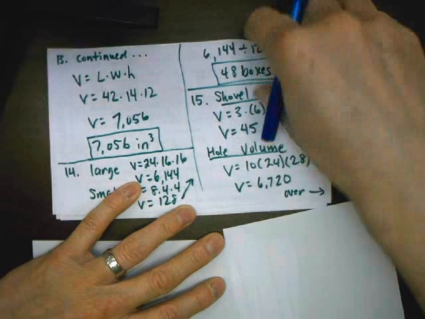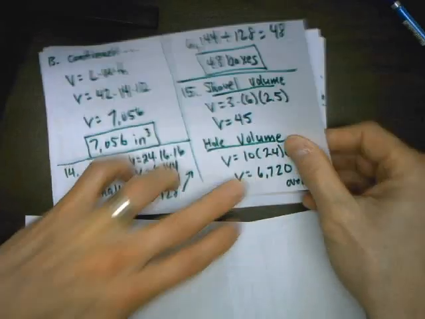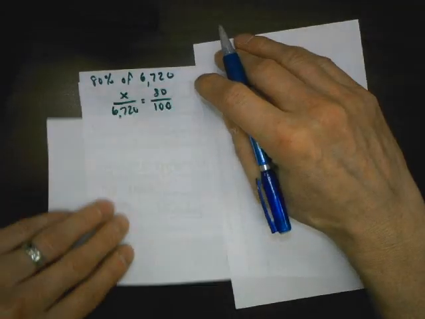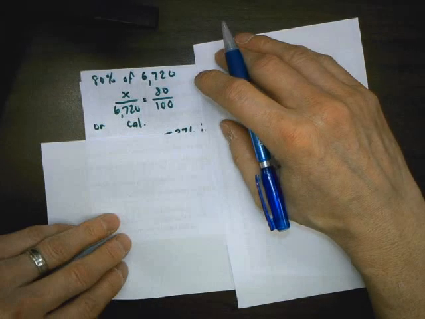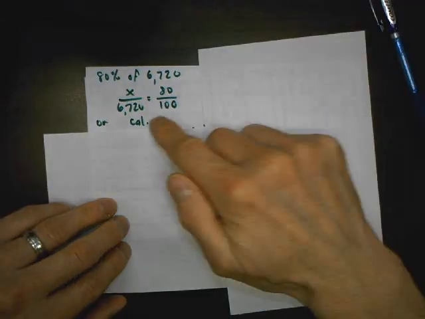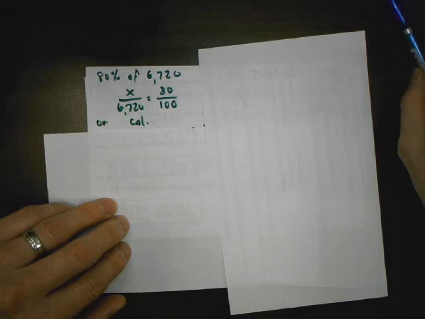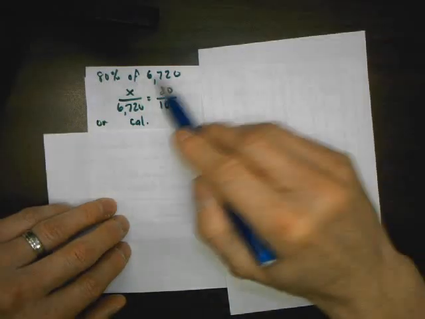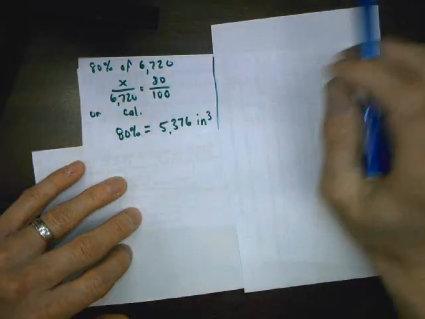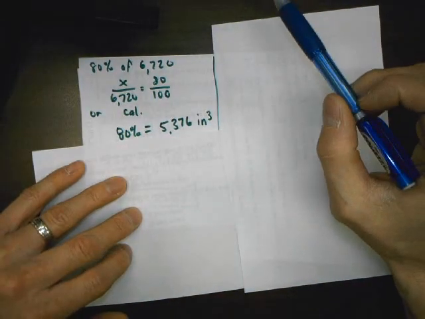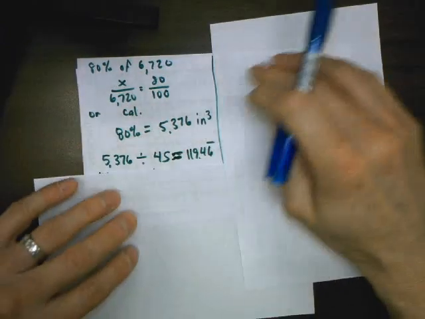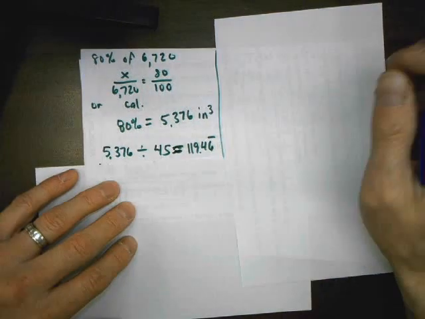Or, since we're using calculators, 80% is just 0.8. So I do 0.8 times 6,720. So do that in calculator. Do 0.8 times 6,720, and you got that number. This is the volume of the hole if it were filled 80%. So how many times does 45 go into that? I just divide these two. Now, this would round down to 119, right? But we have to say at least 80% full. So this is a situation where we always have to round up. Because it's at least, so it's 120 scoops.